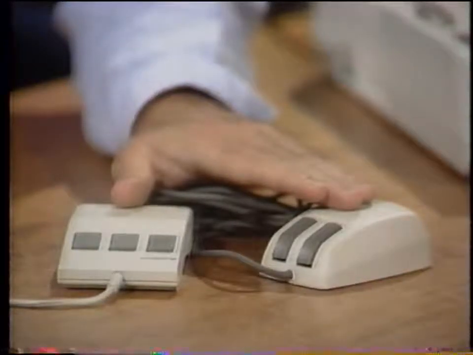When you move the mouse up on the table, the cursor moves up on the screen. When you move it left, the cursor moves left, and so on. Using a mouse can help speed up some tasks because it is faster than using the keyboard to move the cursor.